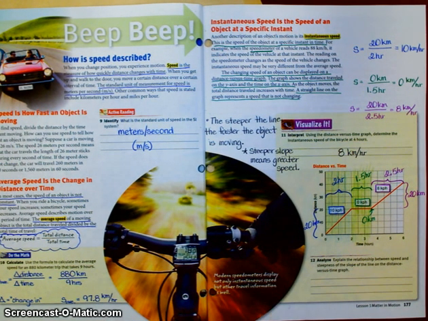We've talked about average speed, but now we need to talk about something a little bit different, which is instantaneous speed. Instantaneous speed has to do with how fast you're going right at that moment. Okay? So another description of an object's motion is its instantaneous speed. This is the speed of an object at a specific instant in time.